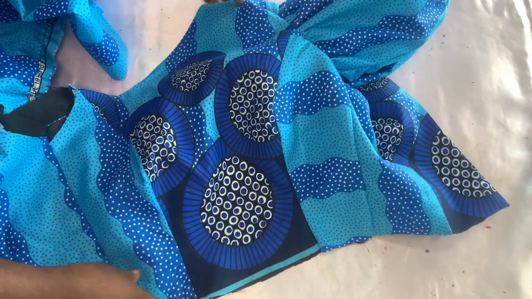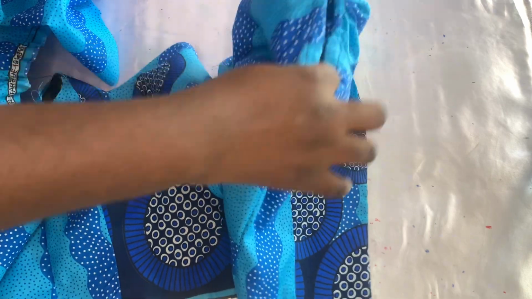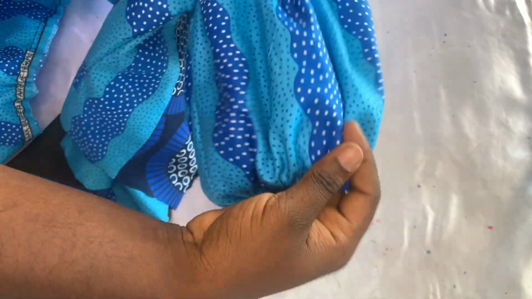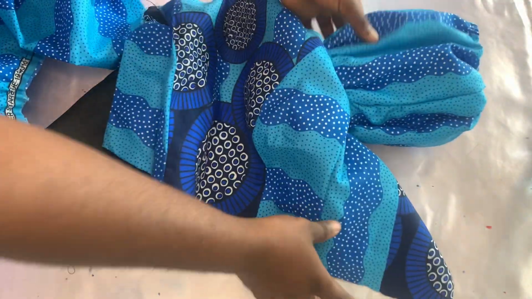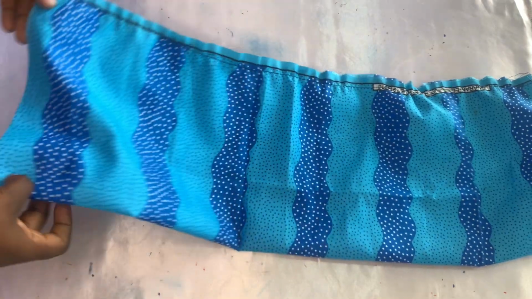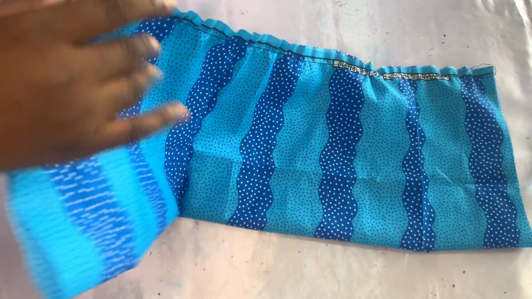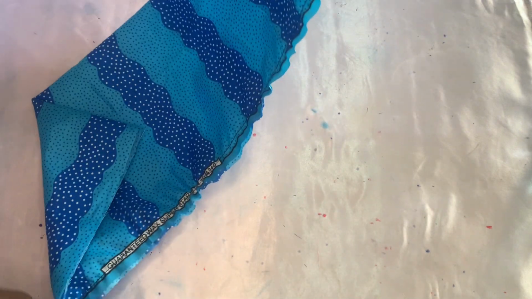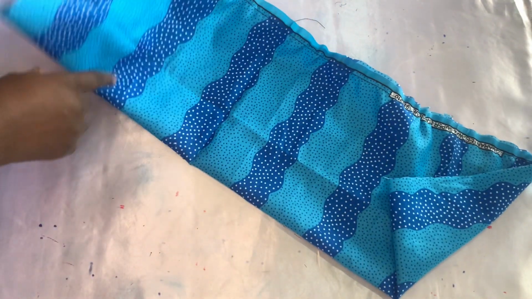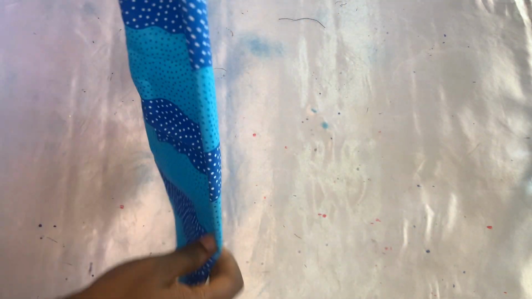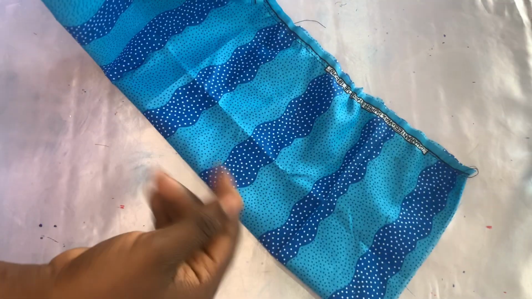This is the sleeve of our top and this is how it looks. It's like a balloon sleeve, just with the gathers and everything on it. This is how it looks. In order for you to achieve this, I folded my fabric into two so that the two sides will be on the right side. After folding it into two, I did gathers on the edge of it. After doing the gathers, you are going to stitch this part down to the end here so that you can insert your elastic.